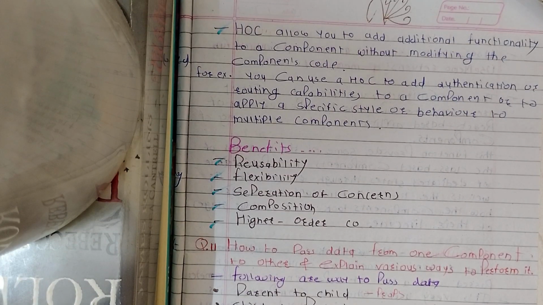It is also good for inheritance, polymorphism and encapsulation. So higher order components are very beneficial here.